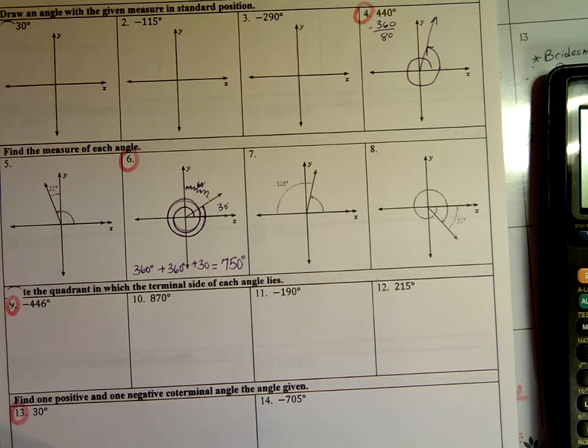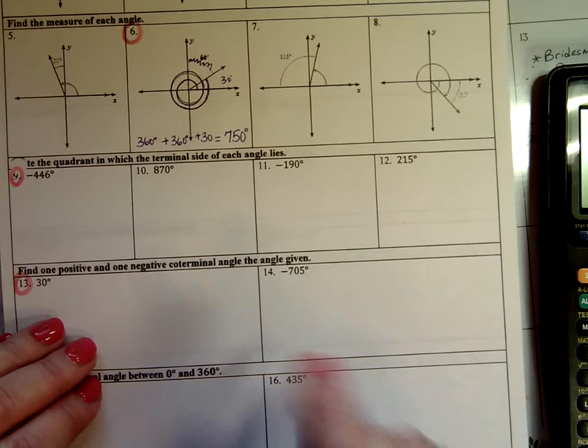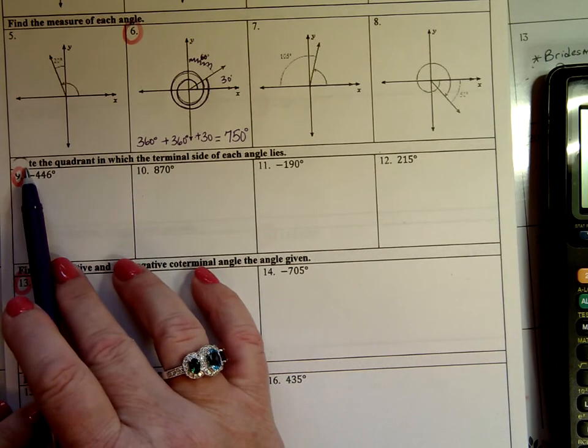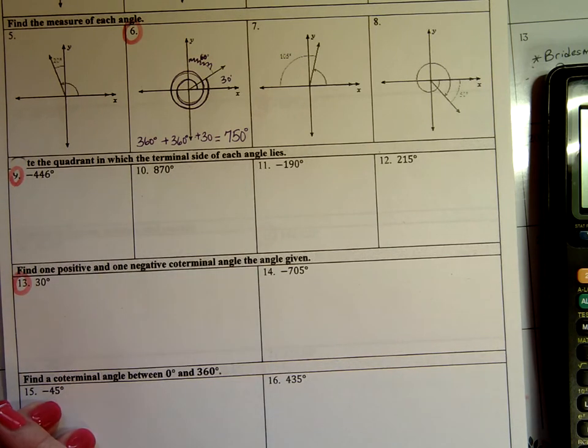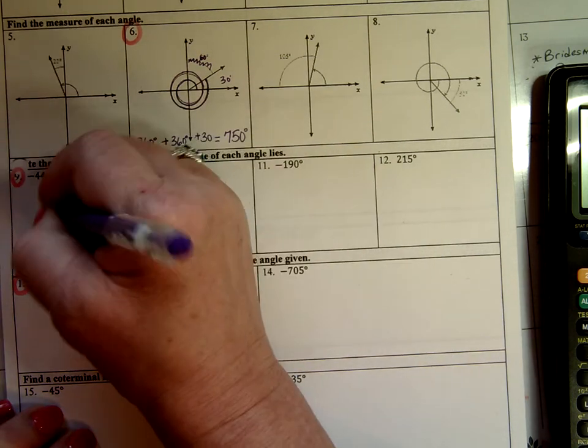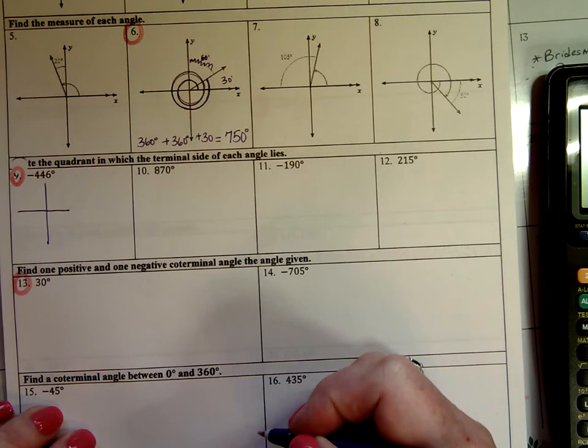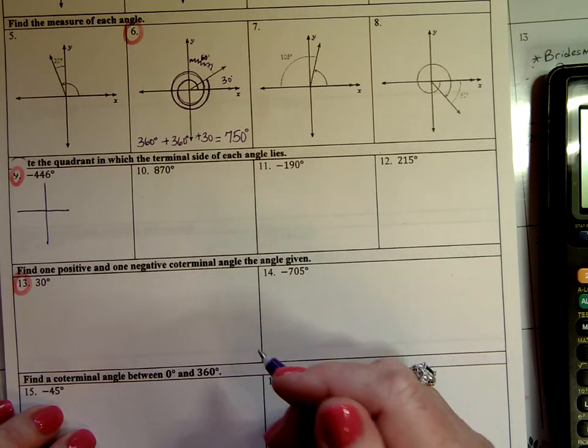All right. Next one I picked is number 9. Interesting, now they changed the directions. They said just state the quadrant in which the terminal side of the angle lies. So you don't necessarily have to graph it, but guess what? For me, I need to see what it looks like to be able to figure out which quadrant it's going to lie in. All right, so if I'm thinking about this, 440, some of you can do this in your head. That's fine. The question just wants to know what quadrant it's going to be.